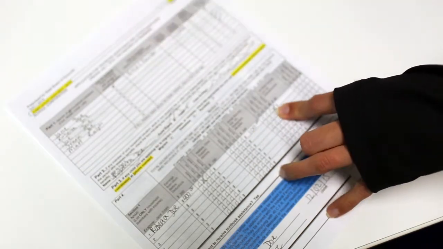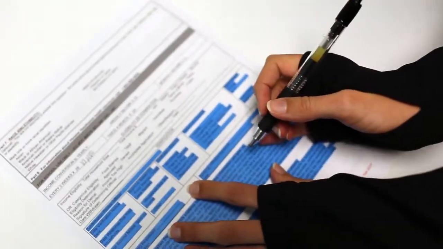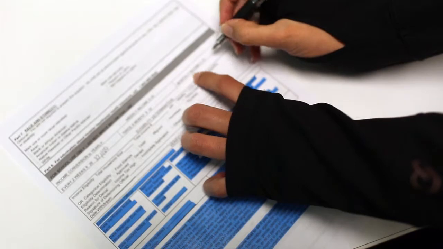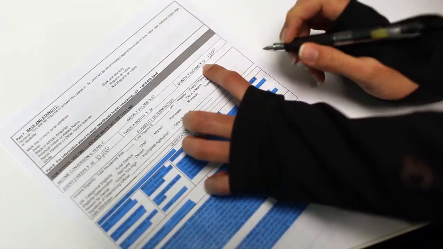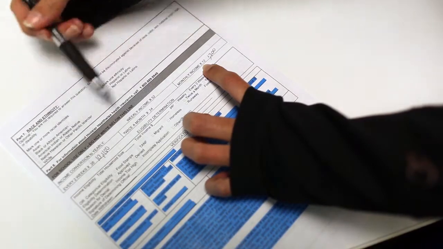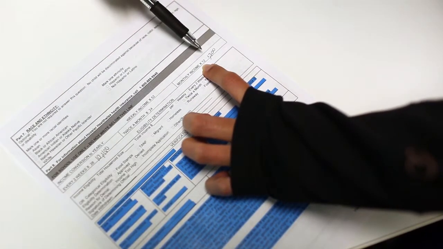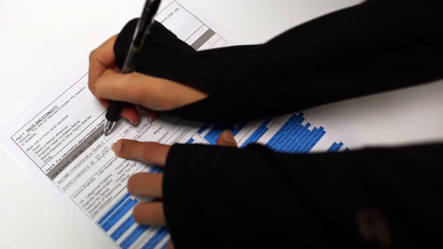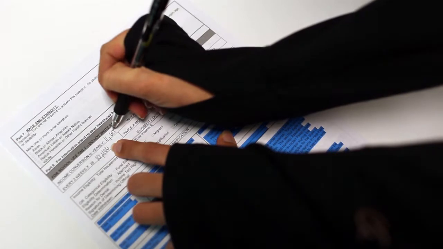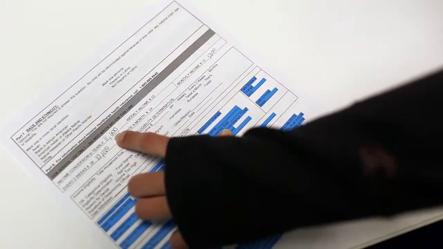So 100 times 12 is 1,200. And again, I'm going to write it right here where it says monthly income times 12. So now I need to add these two totals together. So 10,400 plus 1,200 is 11,600. So I'm going to write that right here. So this is her yearly income, 11,600.